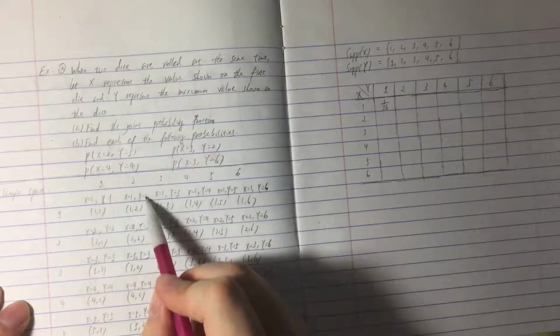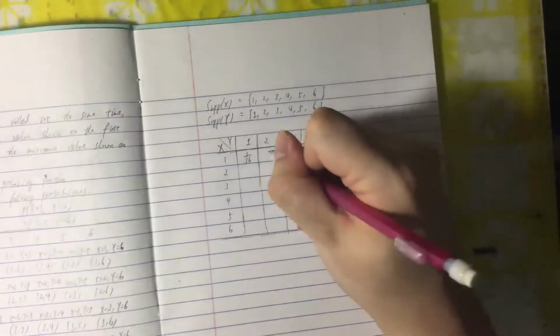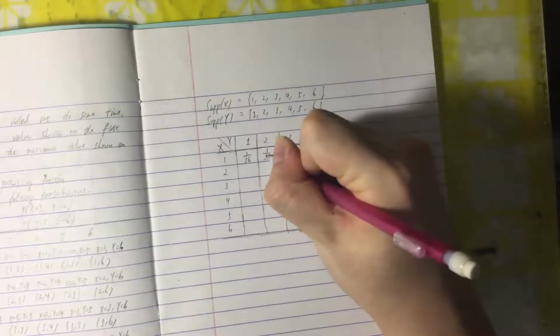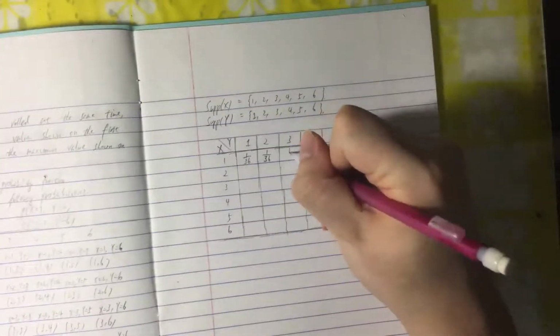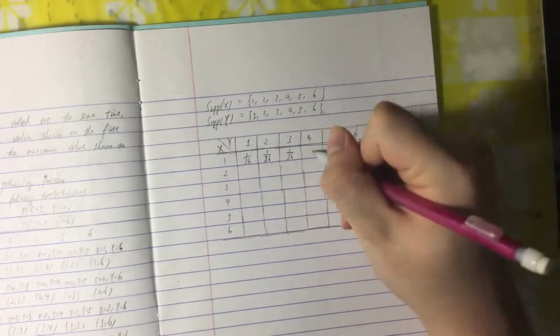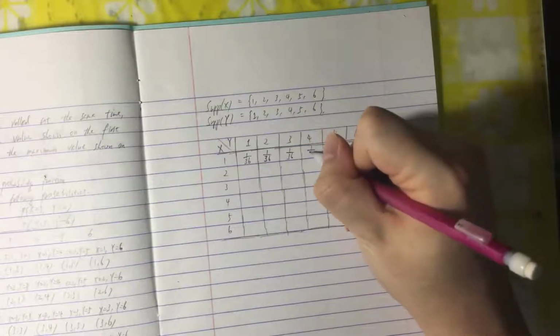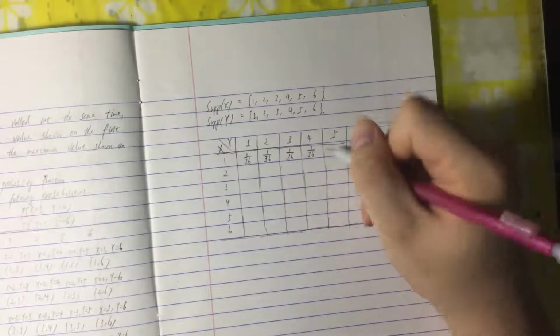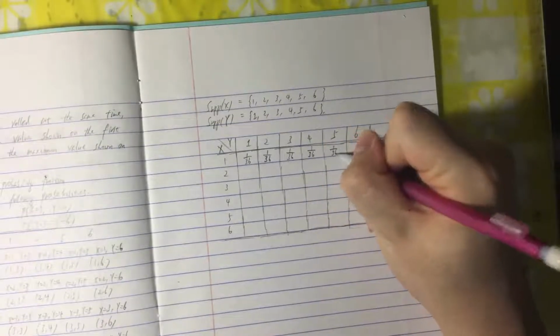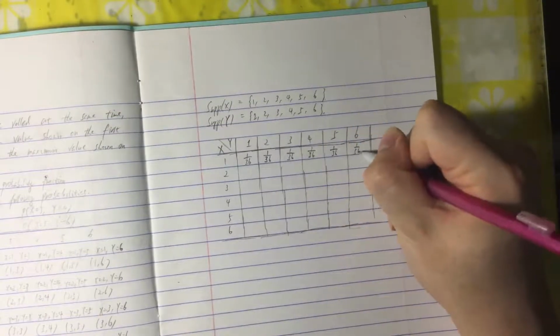When x is 1, y is 2. We have one outcome out of 36. When x is 1, y is 3. We have one outcome out of 36. And same thing, when x is 1, y is 4. We have one outcome out of 36. Same for y equal to 5 and 6: one out of 36.